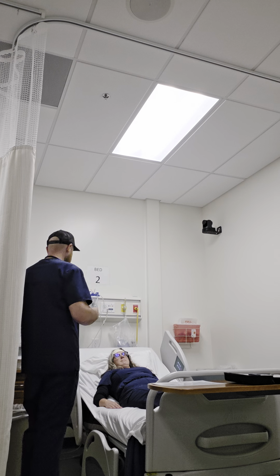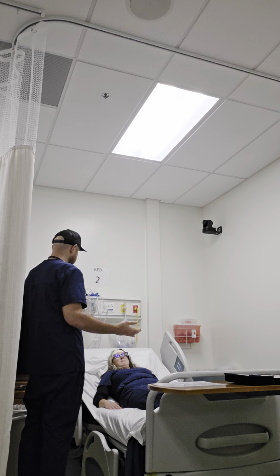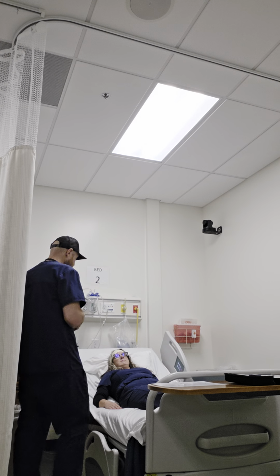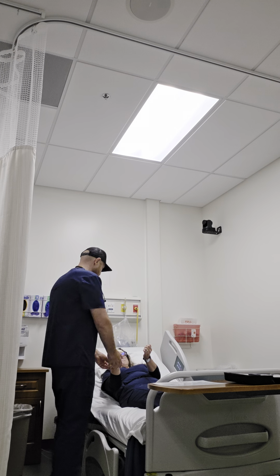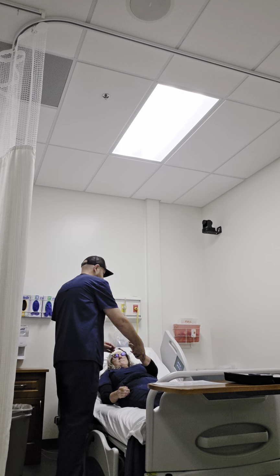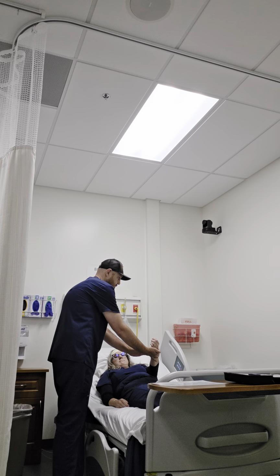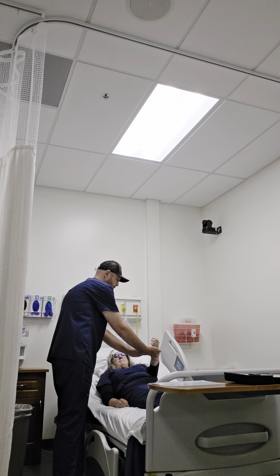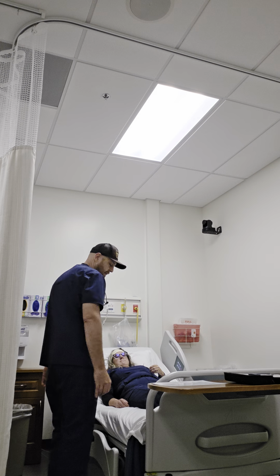At this point, I'm going to check your radial pulse and your dorsalis pedis pulse. Okay, so if you can go ahead and give me your wrist here. I'm going to start by checking this first. There we go. I'm going to check thumb side. Nice pulse.